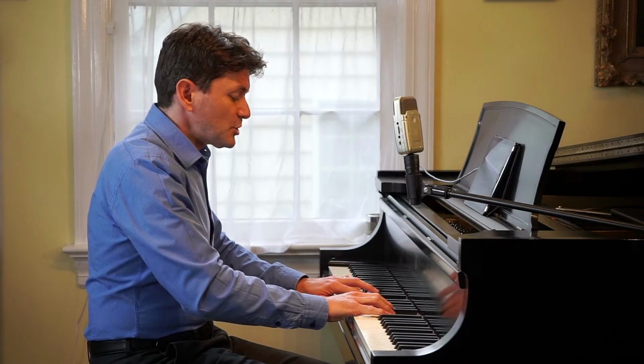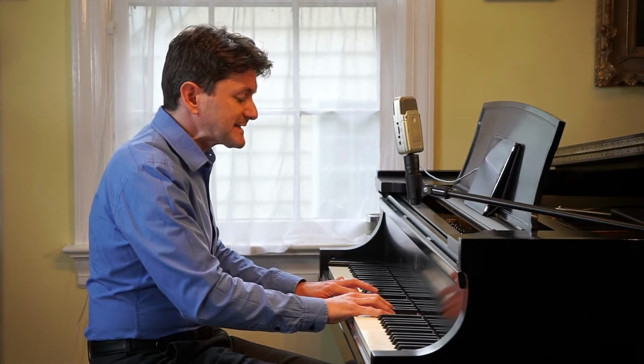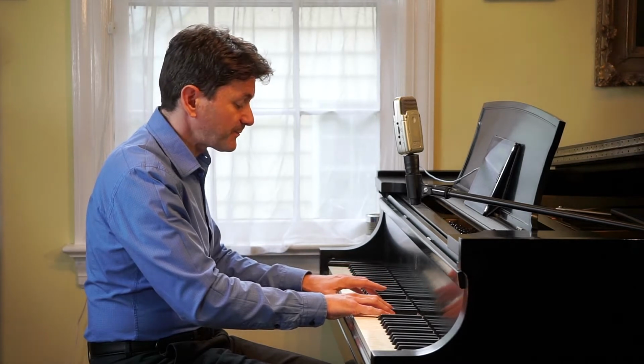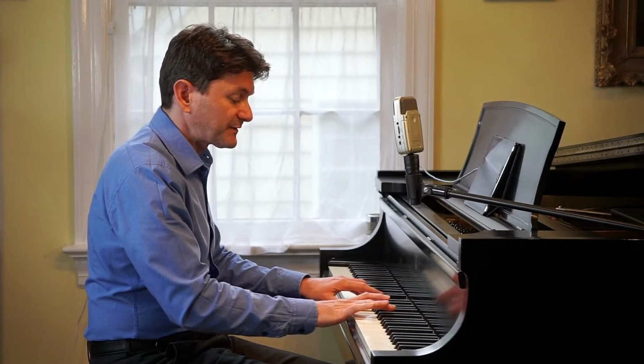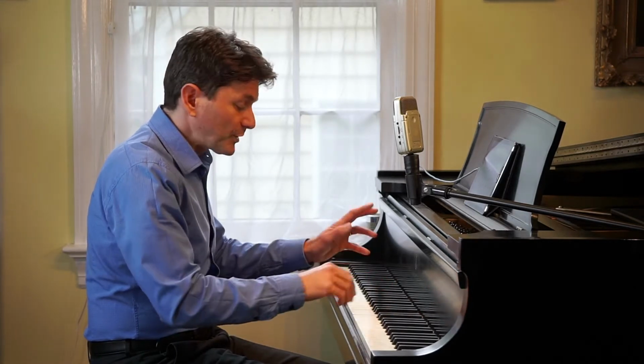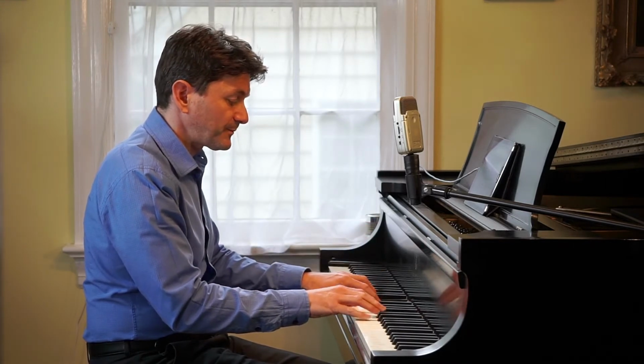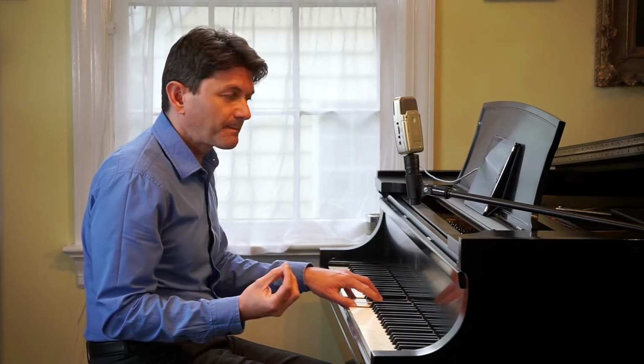All right, so here we can see that the B flat, the E, the G, and the C sharp, when you put them together, they create a diminished chord.